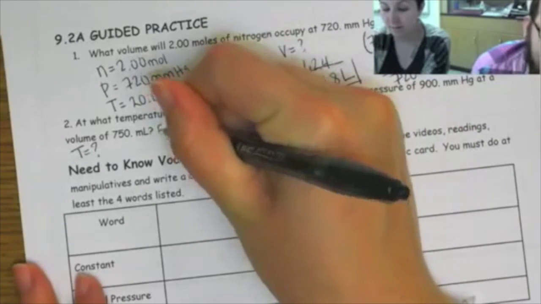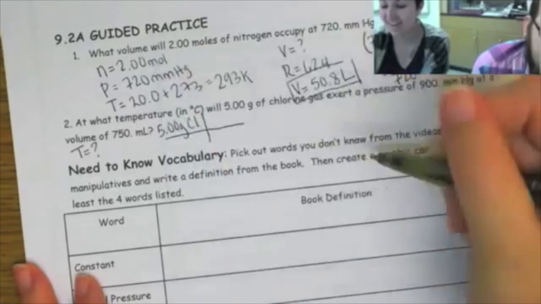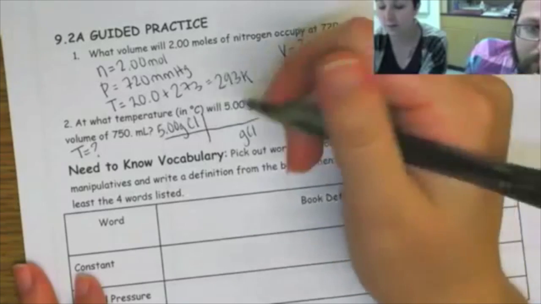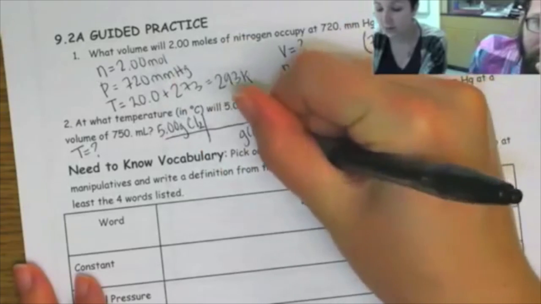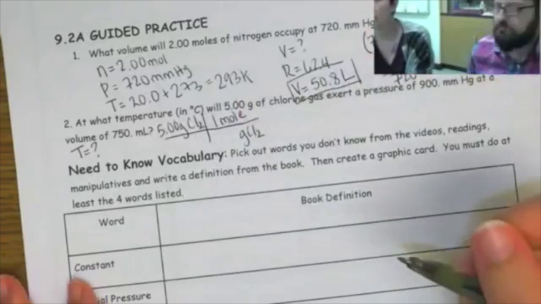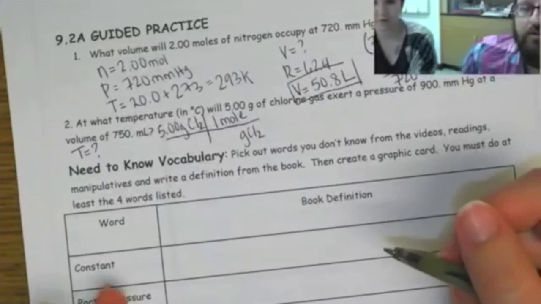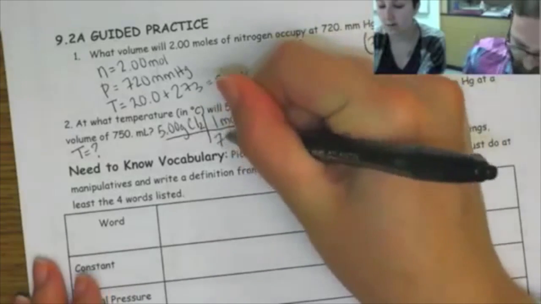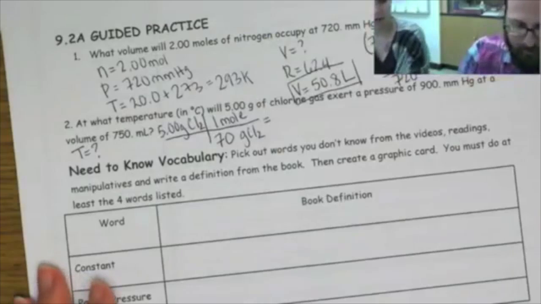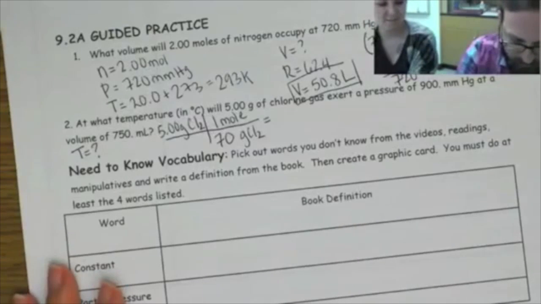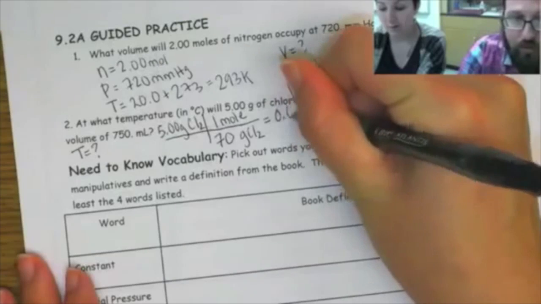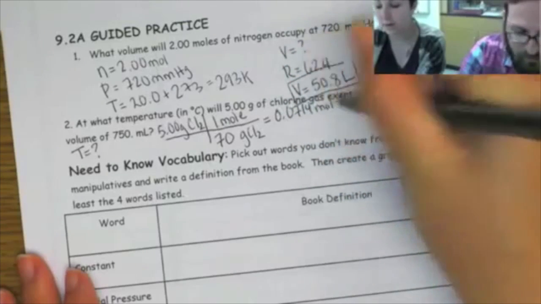We told you this stuff would come back, guys. That means grams of chlorine is going to have to go on the bottom there. Oh, this is chlorine gas, though, so it's going to be Cl2. That's what I want to watch out for, and then 1 mole on top. So chlorine is 35, but we got 2 of them, so that's going to be 70. So we should do 5 divided by 70. 5 divided by 70 is 0.0714 moles.